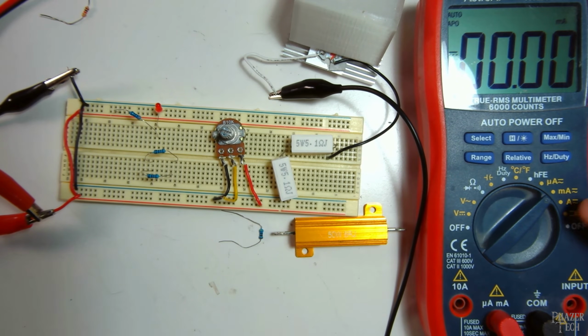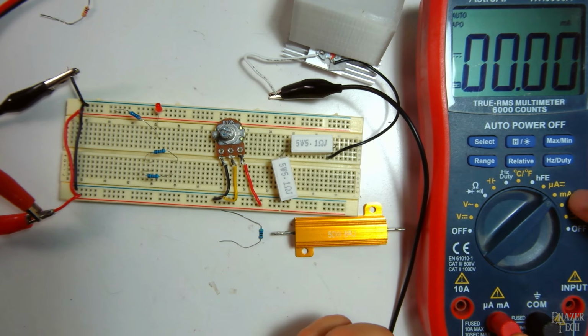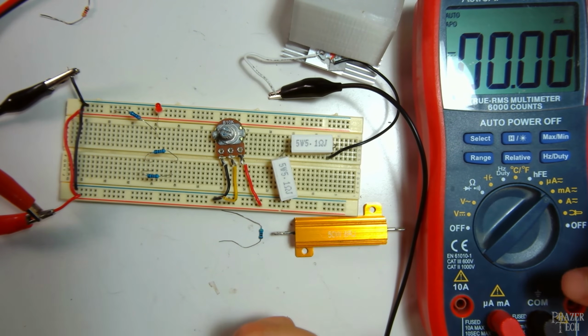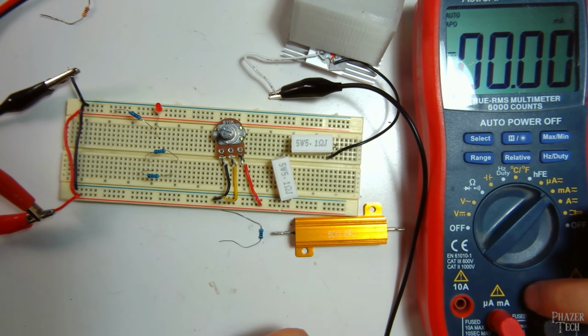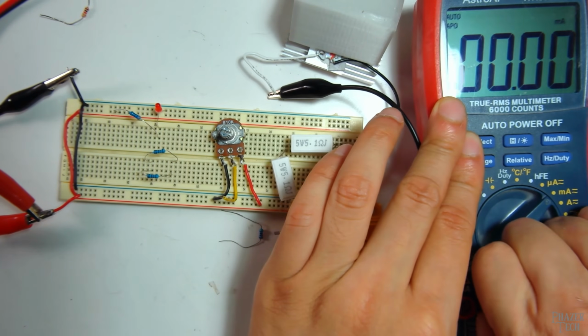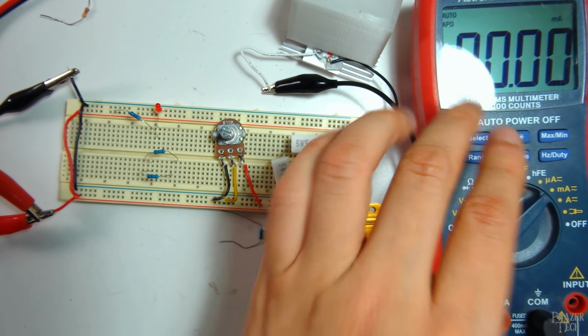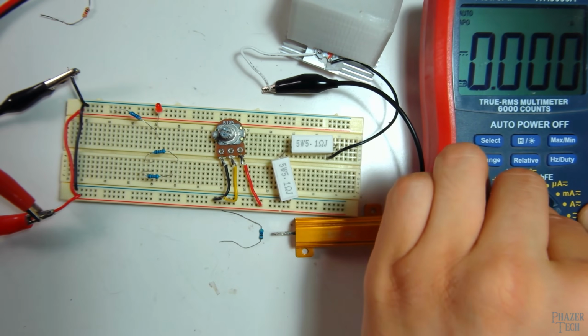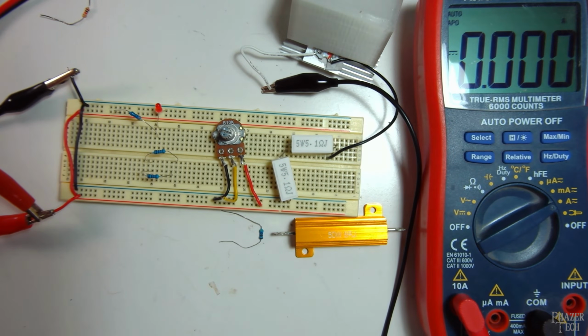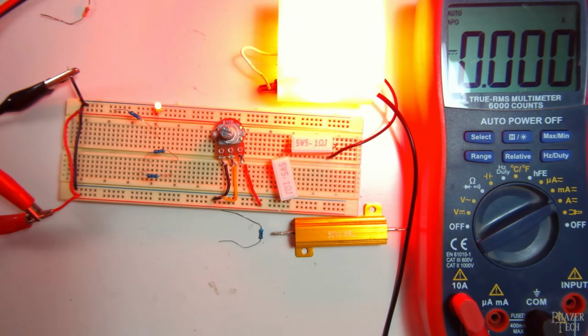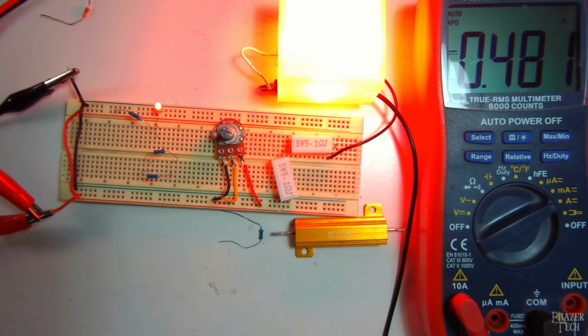And yeah, we can leave it on the milliamps since I don't expect, well actually 400 milliamps is the limit on this one, so I'm going to switch to the amps to measure this. Don't want to blow out a fuse. Alright, so let's turn it on and see. So yeah, it's using about 500 milliamps. That definitely would have blown the fuse.